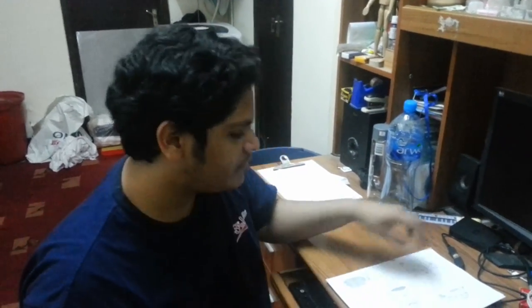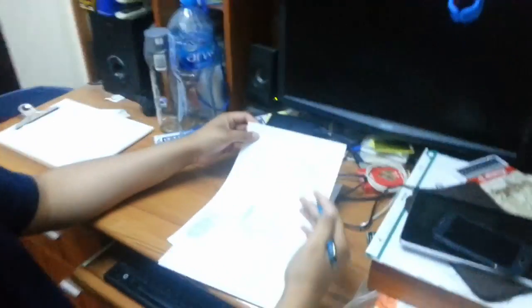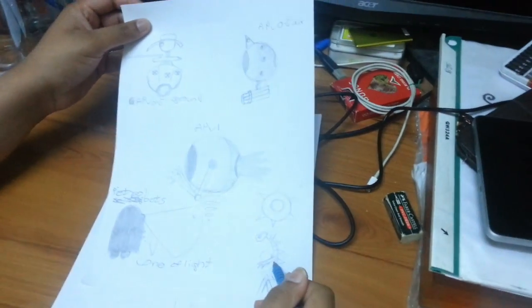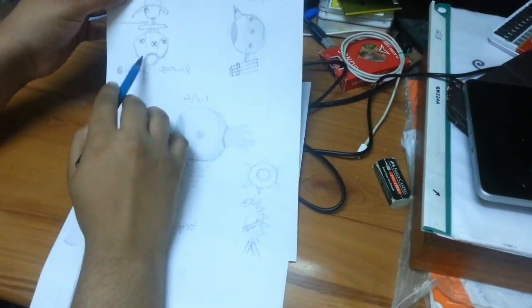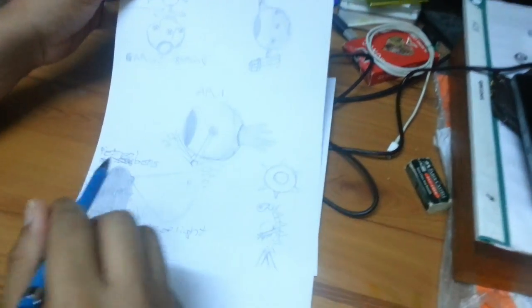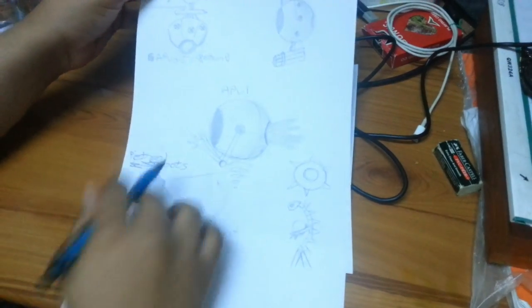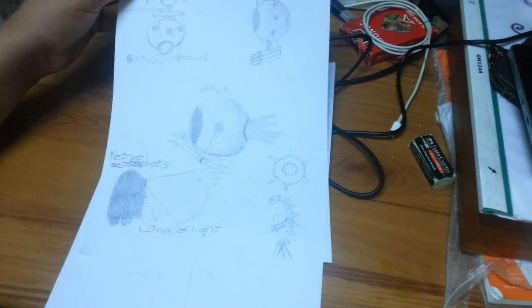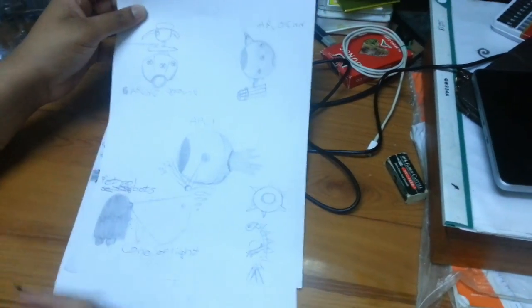Well, so far we've done the concepts for 4 of the enemies. You have your spike bot, you have APv.5 ground, APv.5 air, and even the patrol bot. This is the bot you'll be seeing in the first level of the game. Look forward to it. It's going to be awesome.